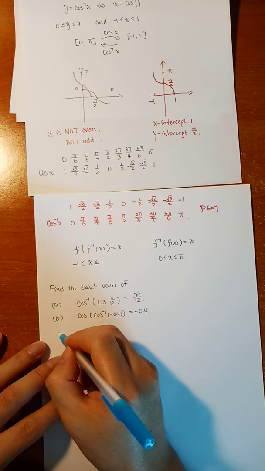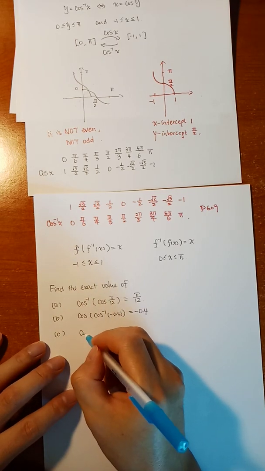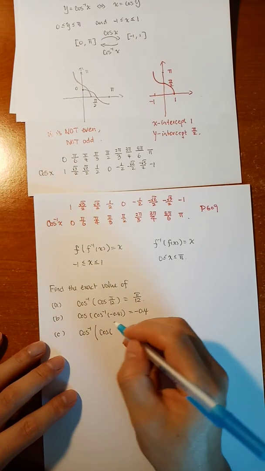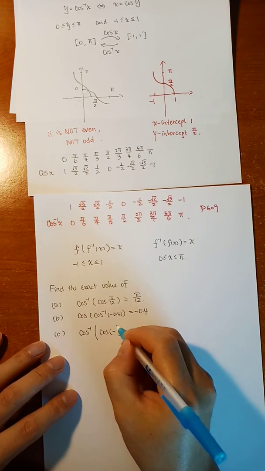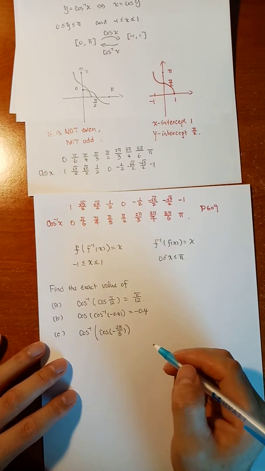Next, if we're looking for the cosine inverse of cosine of negative 2 pi over 3.